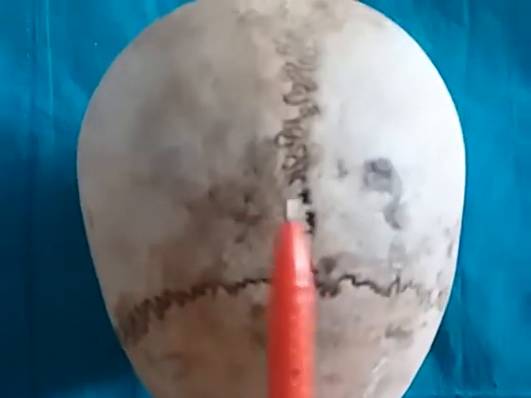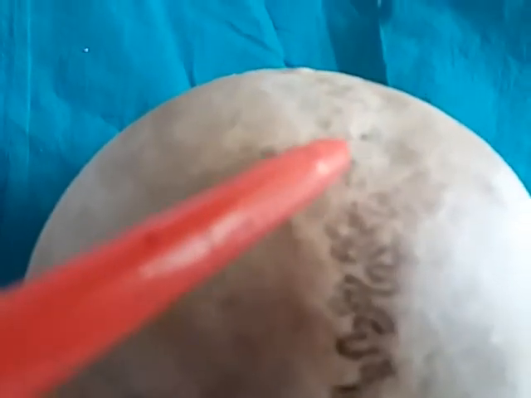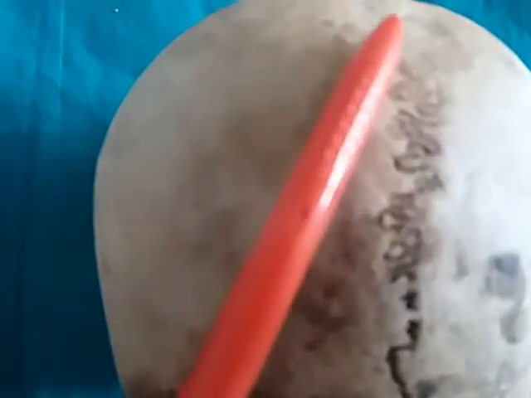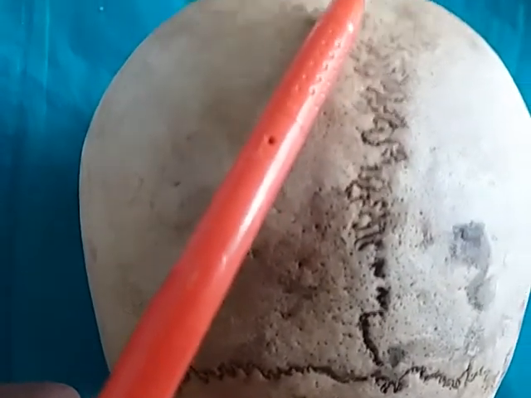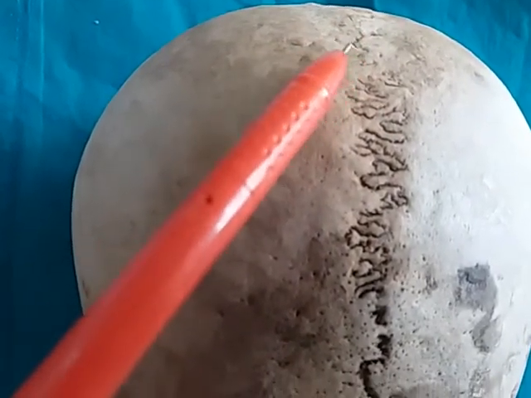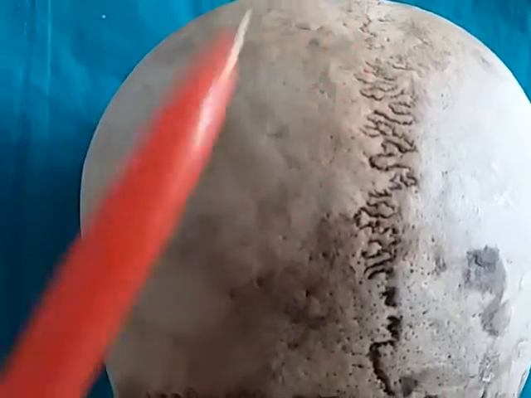As we trace the sagittal suture, we find foramina, one on the right side and one on the left side. These are called the parietal foramina. The point between them is called the obelion. The parietal foramina usually allow emissary veins, connecting the superior sagittal sinus in the interior with the scalp.